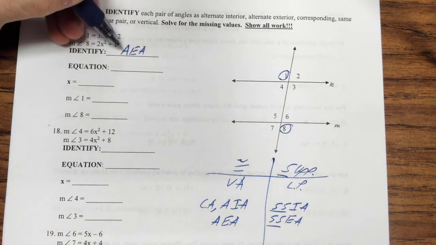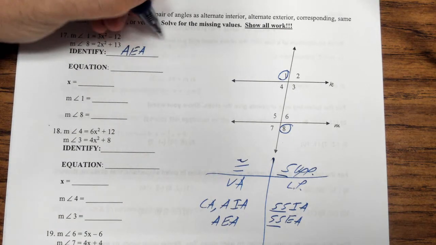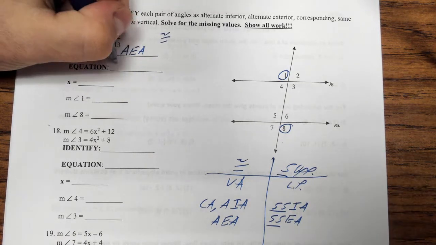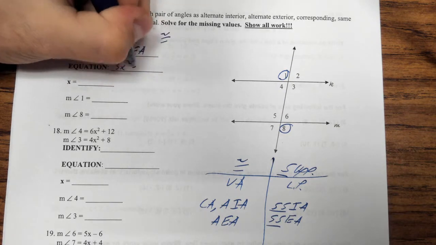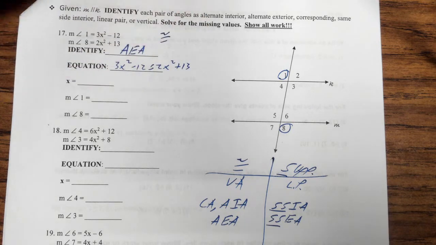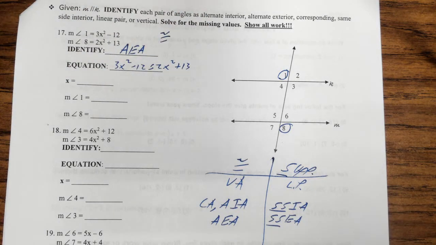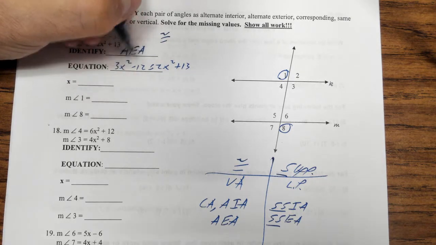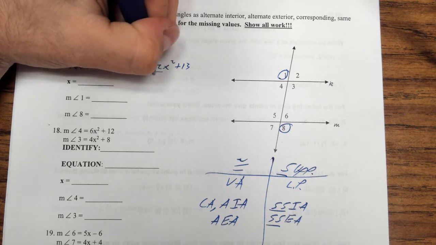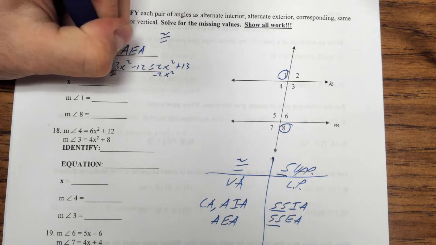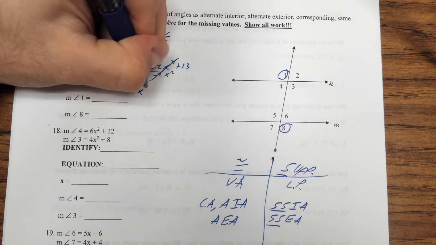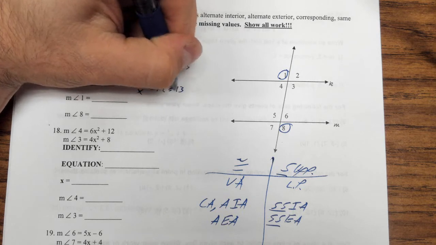So here on the alternate exterior angles, they would be congruent. Anytime things are congruent, we set them equal to each other. So we got 3x squared minus 12 equals 2x squared plus 13. Now, we don't gotta do anything crazy here, no factoring, nothing weird. We can just solve for x, getting it by itself. So our smaller one is the 2x squared, minus 2x squared on both sides. That leaves me with just 1x squared minus 12 equal to 13.